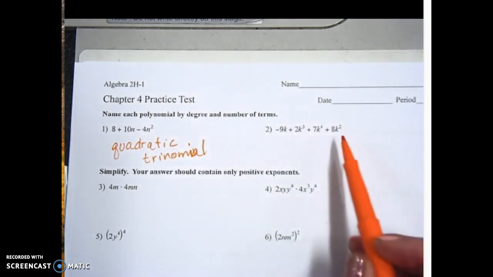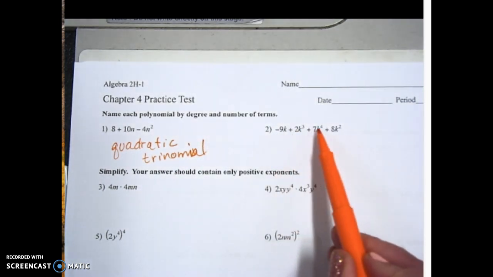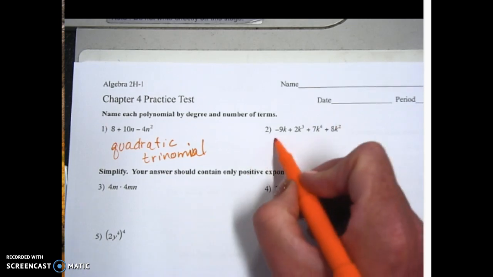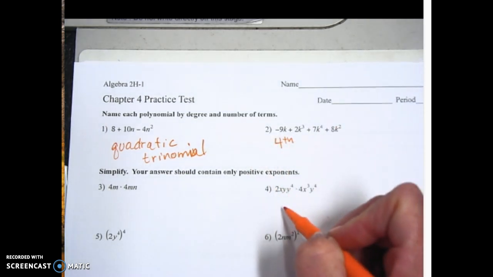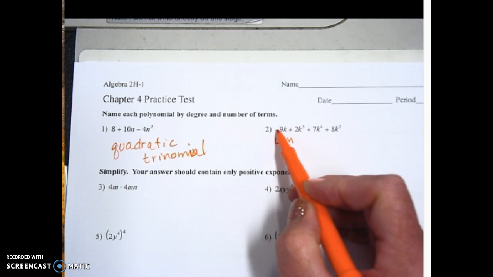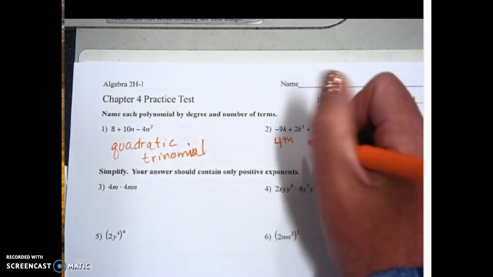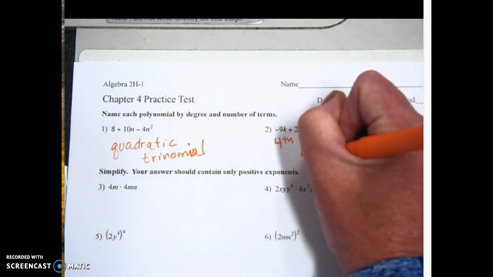Number 2, the largest exponent is a 4, so we'll call that a 4th degree polynomial. And then it has 1, 2, 3, 4 terms, so it's 4 terms.